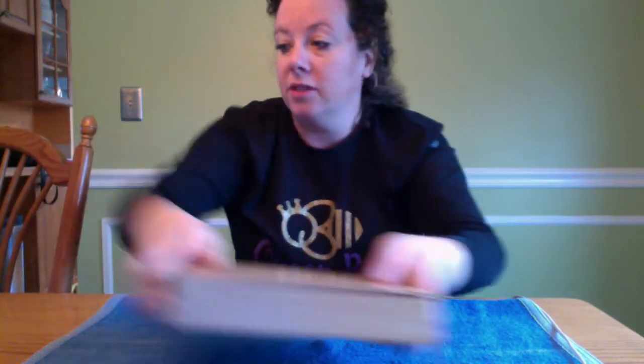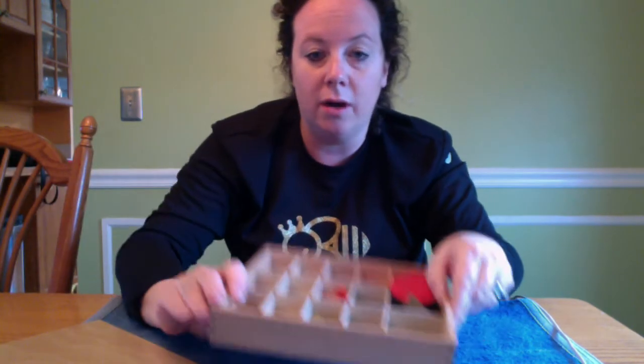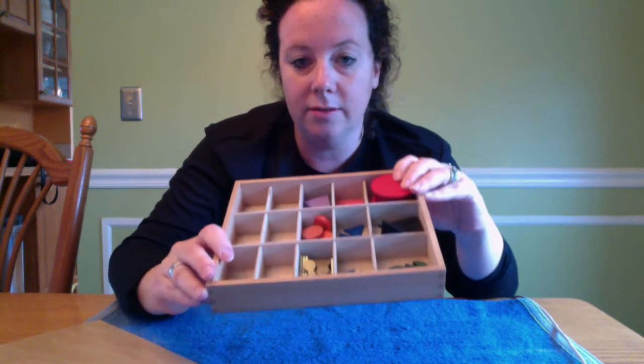Okay, so let's think about what lesson would have come before our adverb lesson. We talked about different parts of speech this year, like nouns. We've talked about verbs. We've talked about all parts of speech. I'm going to show you our trusty grammar box.